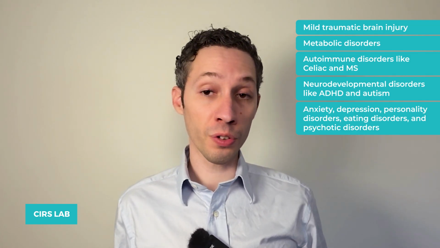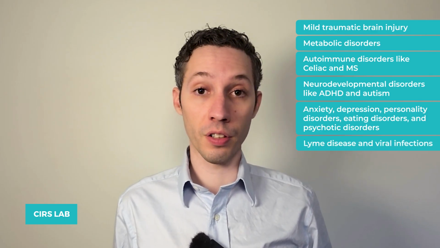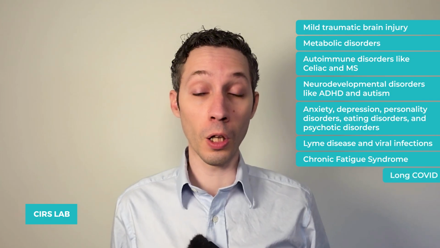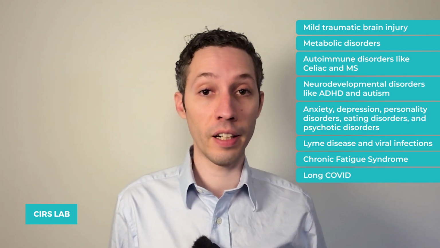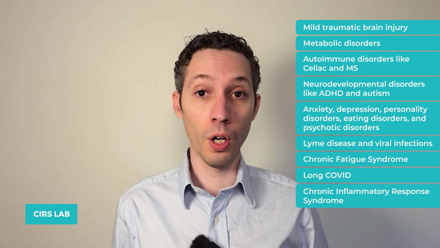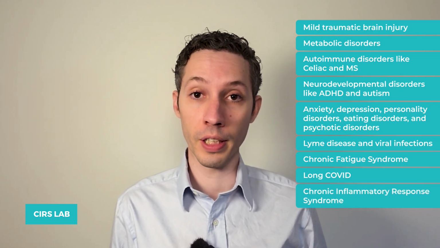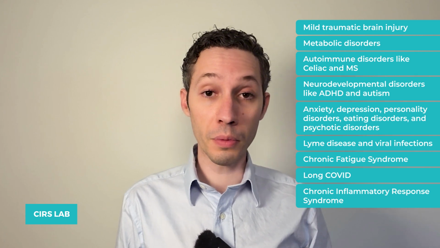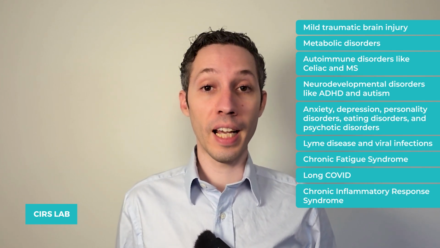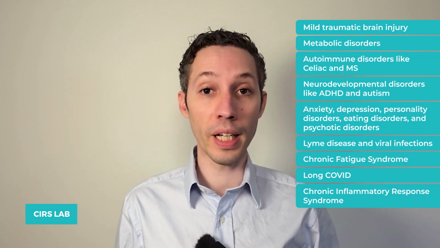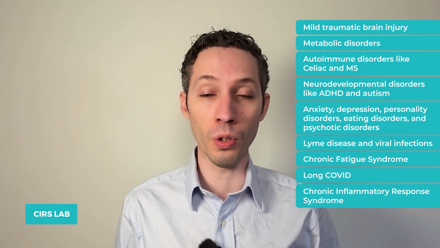Volumetric changes have also been documented in chronic infections like Lyme disease and viral infections, in chronic fatigue syndrome, long COVID, and in environmentally acquired illnesses such as chronic inflammatory response syndrome, also known as CIRS or biotoxin illness. Across these conditions, brain volume abnormalities often correlate with symptom burden, disease severity, and in many cases, treatment response, even when conventional imaging appears unremarkable.